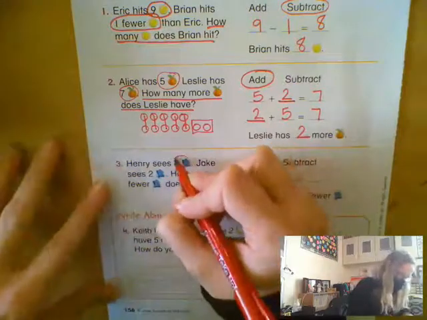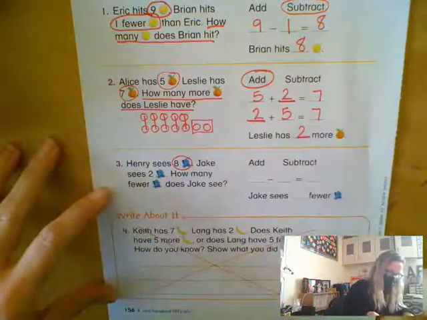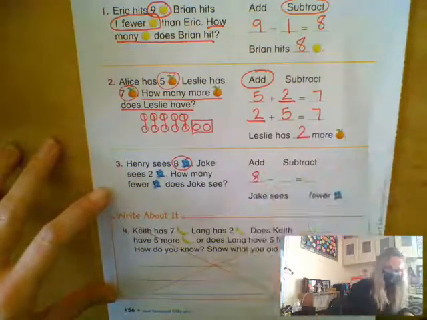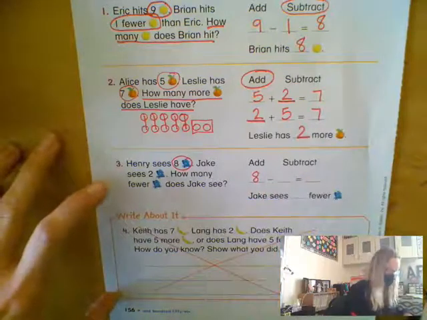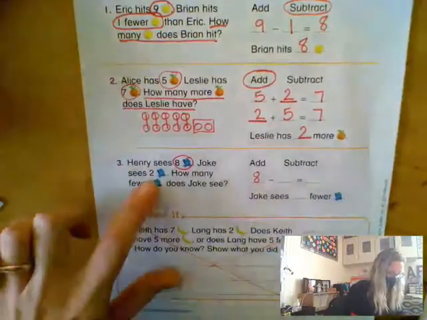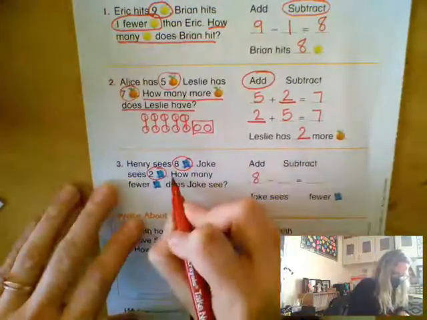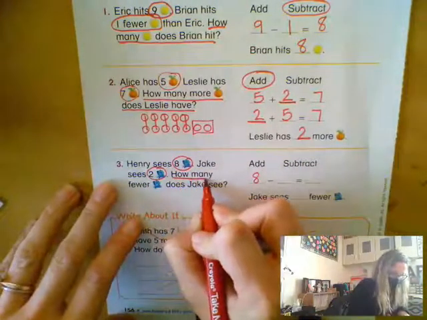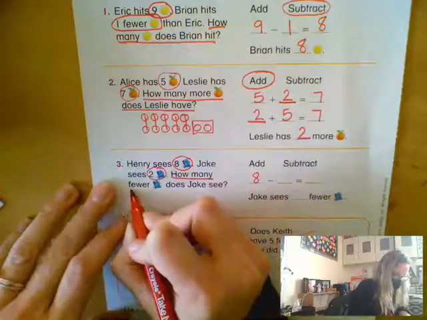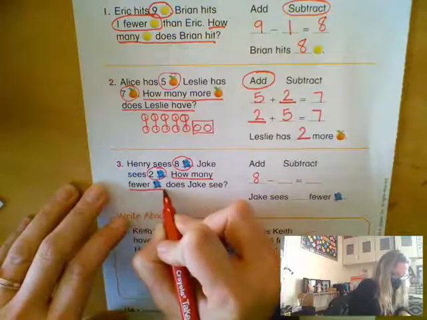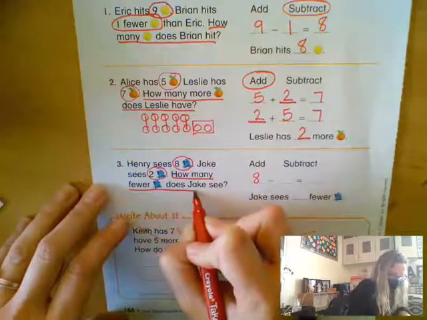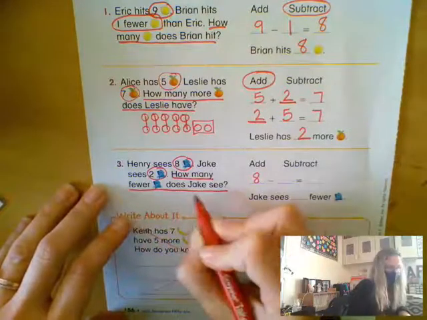Henry sees 8 butterflies. Everyone circle 8 butterflies. Jake sees 2. Everyone circle 2 butterflies. How many fewer does Jake see? Good job.